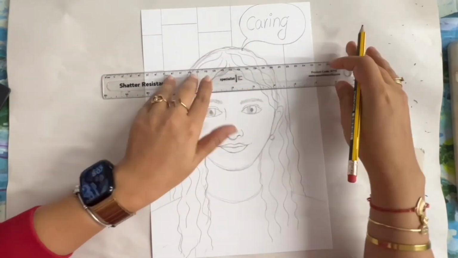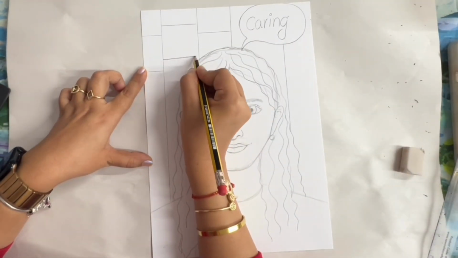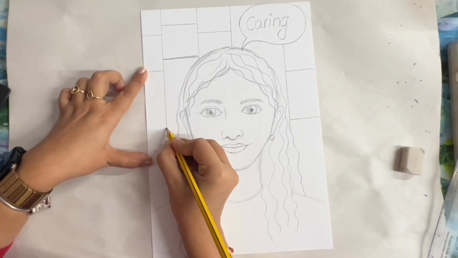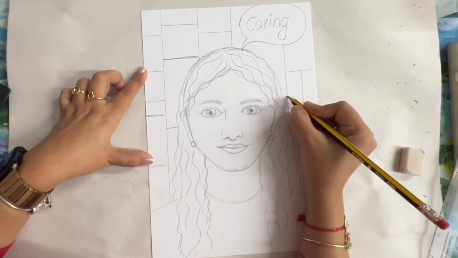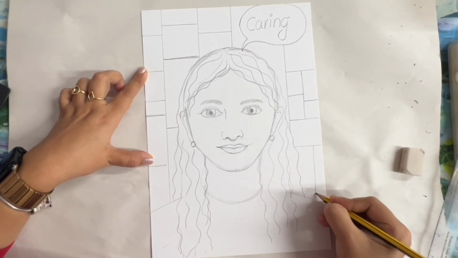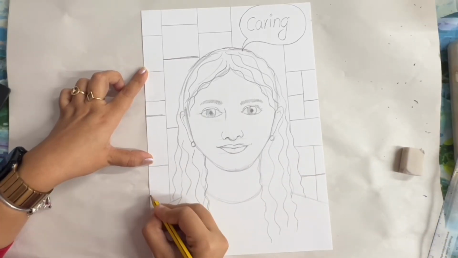First do the writing and then add the speech bubble. Then grab your ruler and create a Piet Mondrian inspired background. I'm using a ruler to make the grids or the boxes using only vertical or horizontal lines. I am not using diagonal lines.